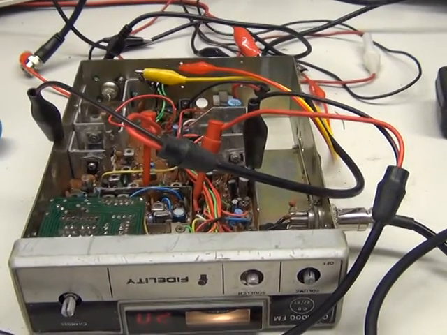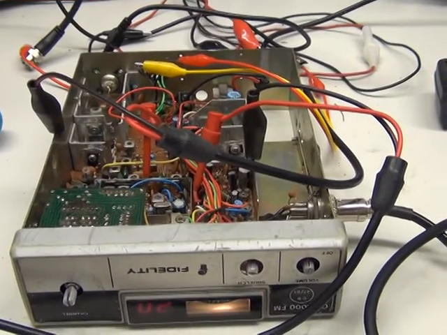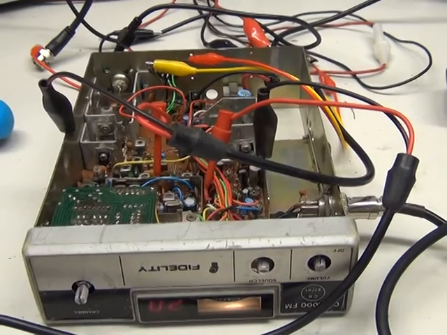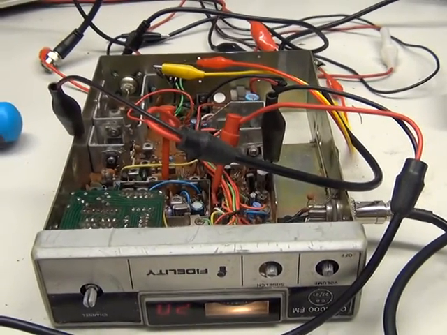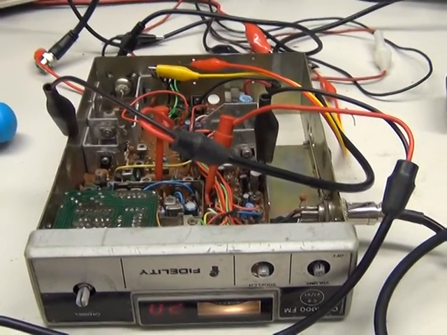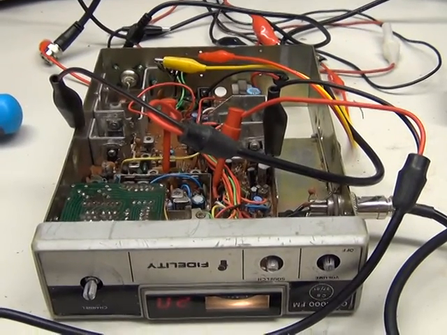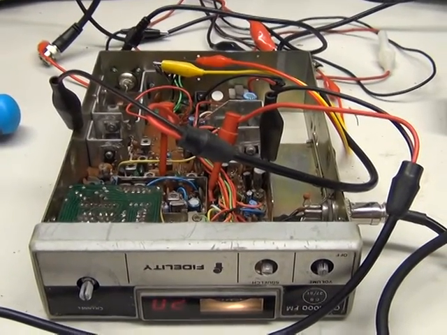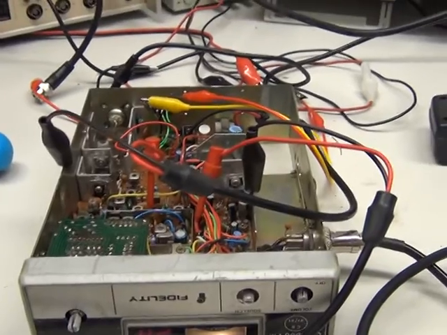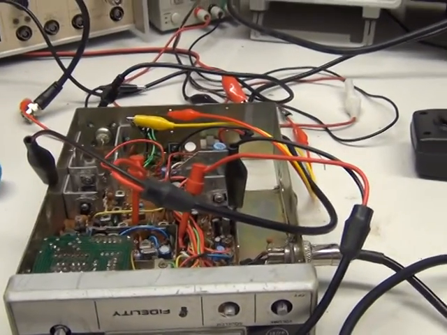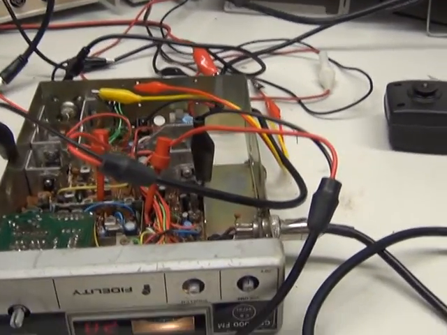So we're back to the Fidelity 1000, and this time we're going to set up the IF of the receiver, the intermediate frequency section, the 455 kilohertz bit of it, using the sweep generator. We're on test bench 3 here, so I'm having to use a camcorder because there's no overhead video camera.